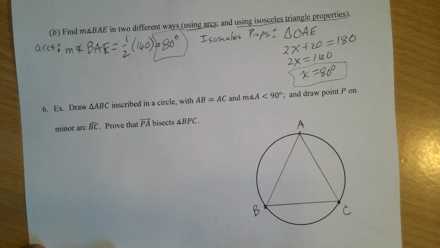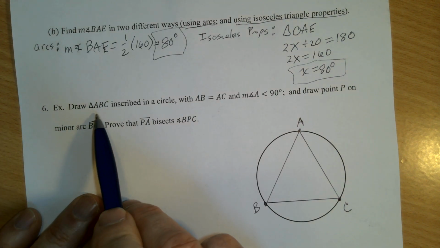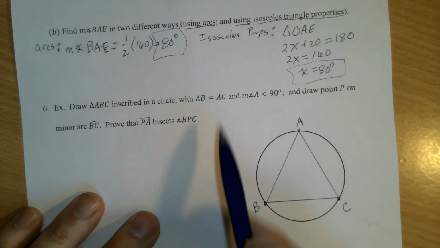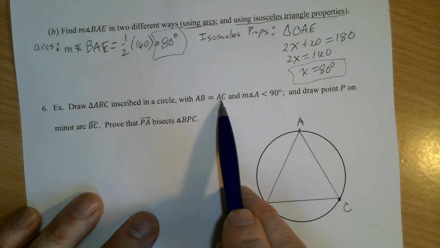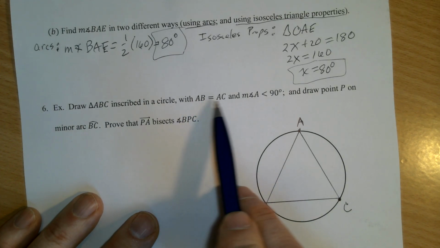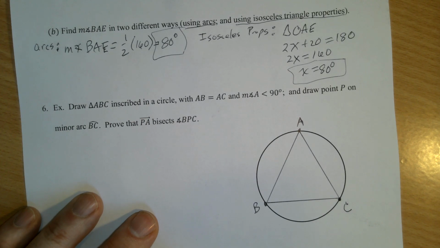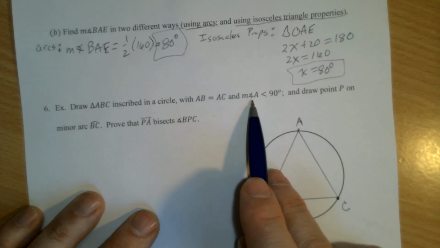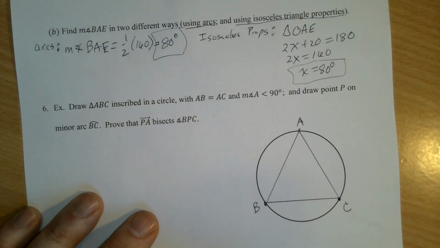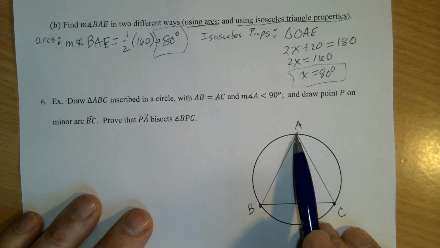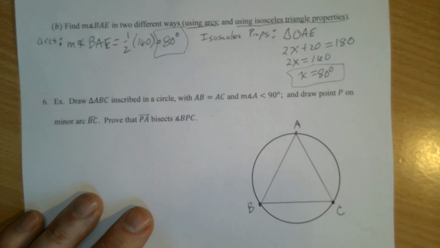I've given you a circle, and I said I want you to inscribe a triangle ABC into it where the length AB is equal to AC. So that means we're going to have two sides of the triangle with equal length, so we're going to get an isosceles triangle. And make the measure of angle A less than 90. So what I did, I put A at the top of the circle. You did not have to do that. You could put it anywhere you wanted on the circle.